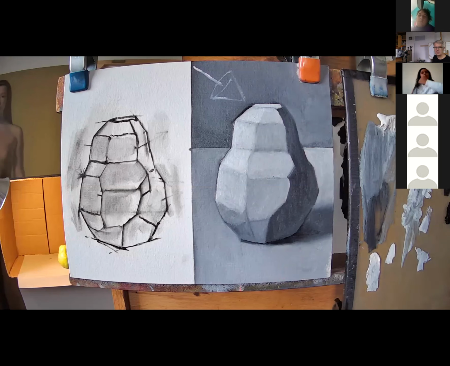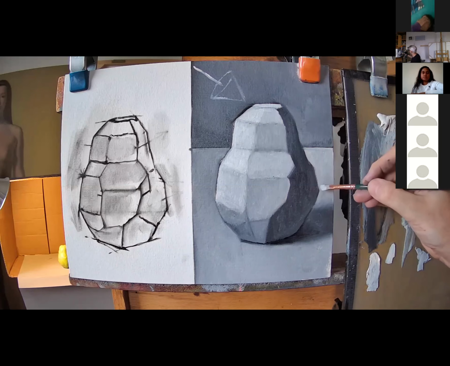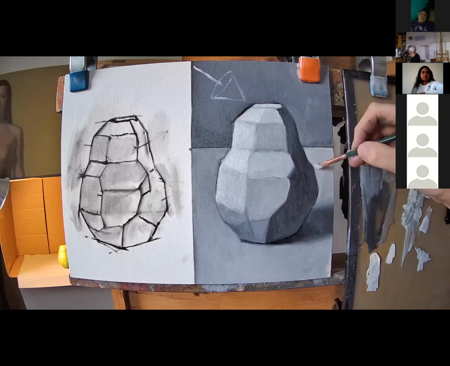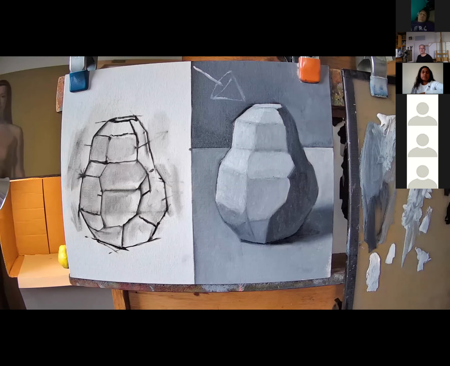Okay, so now in a way, this would be a good place to bring in painting, because I think doing this would help people learn a lot about planar structure and the way we understand the form of objects in space in relationship to a light source.